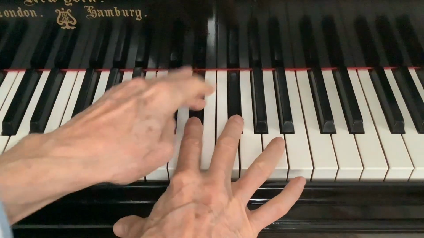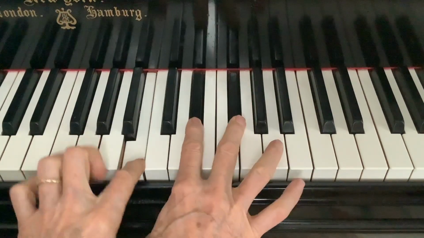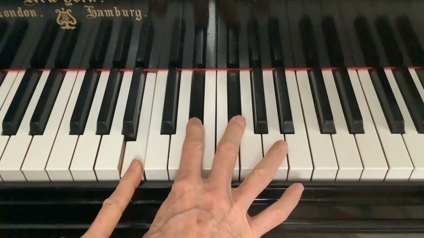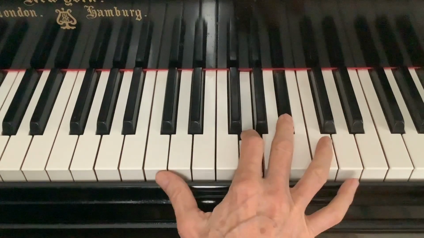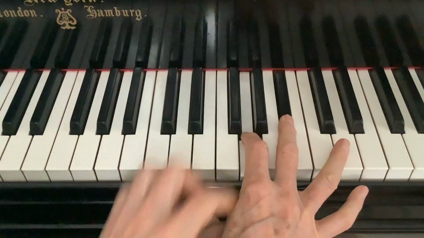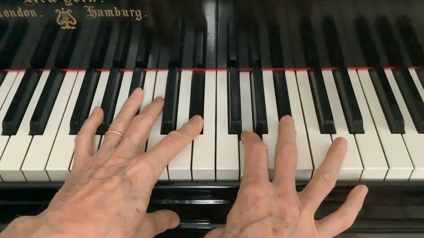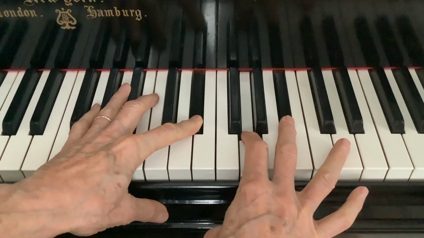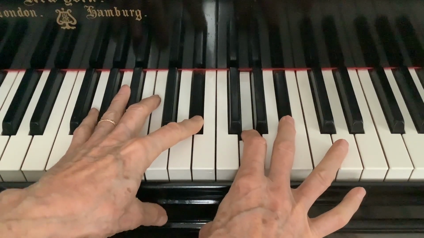Here I have a minor third. I come down a major third. Hey, I have a major triad. Let's look at the G, B flat. Come down a major third from the G. Hey, I have a major triad. So it's working as planned.